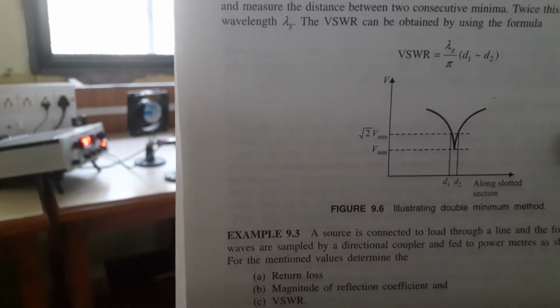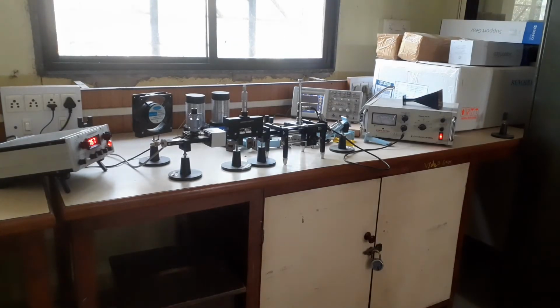Then lambda g by 2, lambda g by pi. Lambda g is to be obtained by using the frequency measurement. For that purpose, we need to consider the movable short here, and then the distance between the two positions using the movable short, so we will get lambda g here.